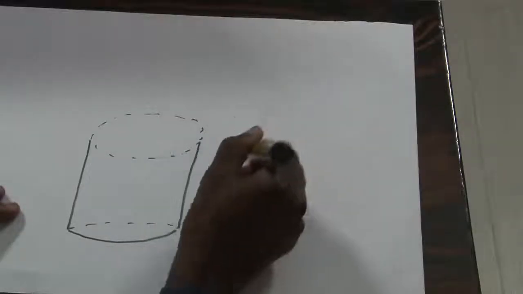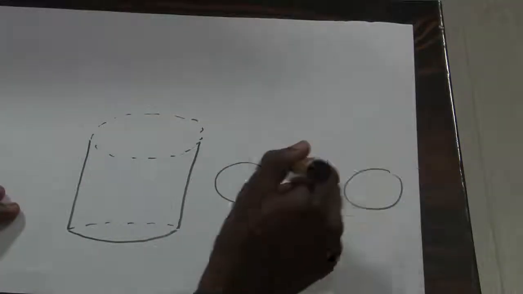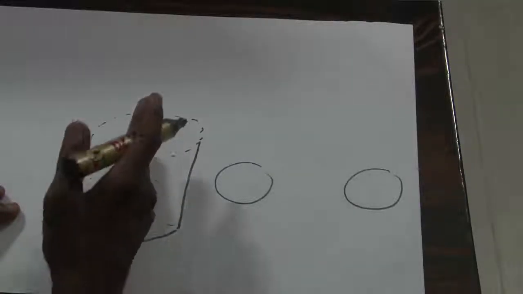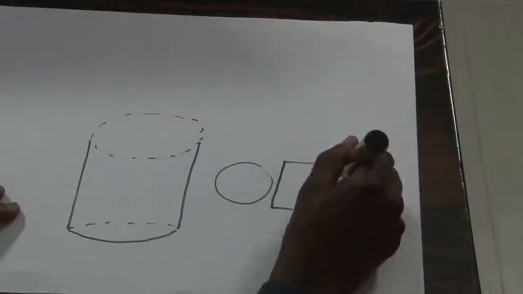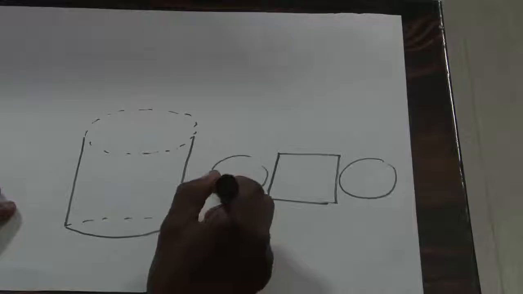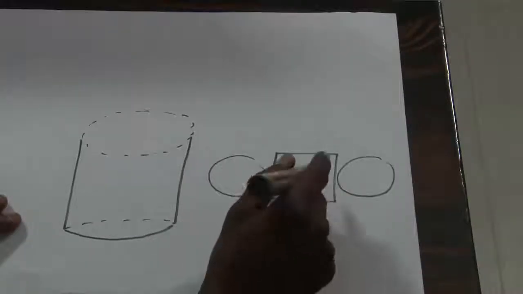I remember that this cylinder is made up of three figures: a circle there, and the circle that is at the bottom. And also, if you cut this open straight, it will become a rectangle.